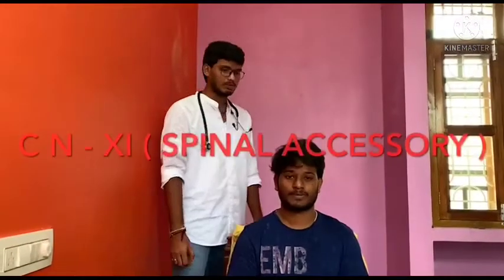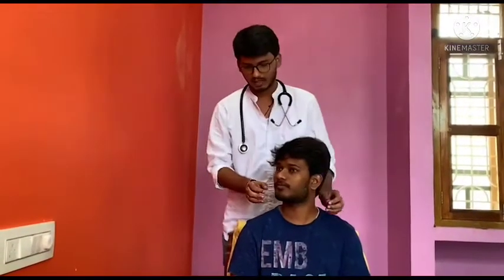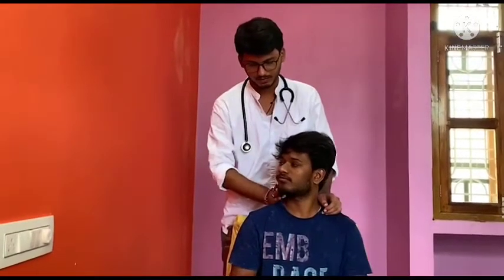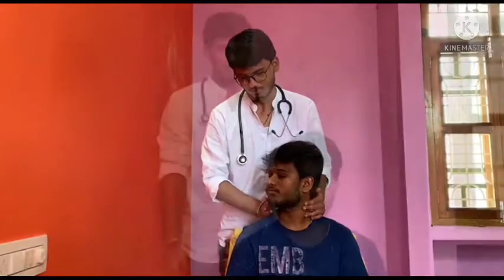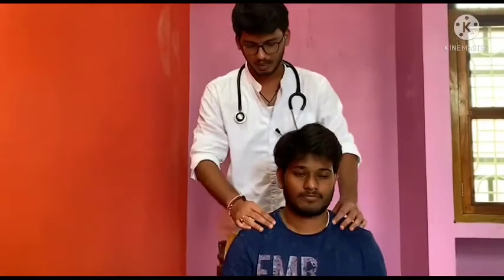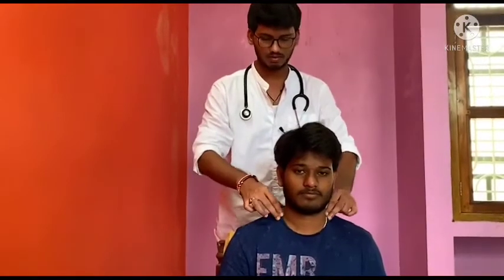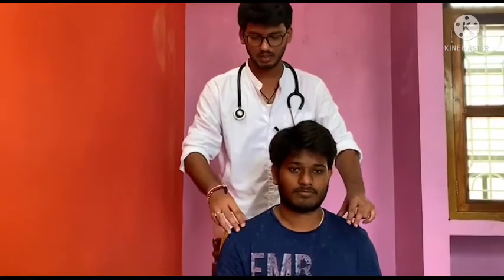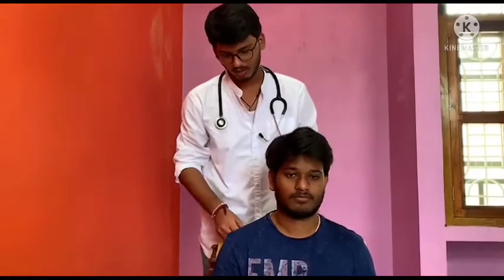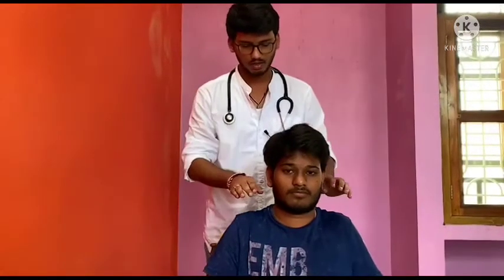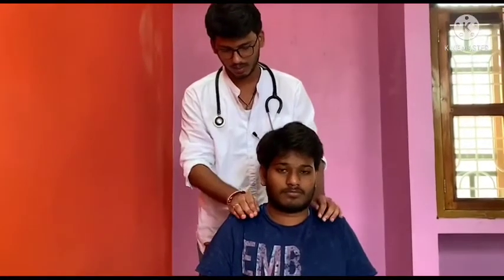Okay, now we are going to perform the cranial 11 examination. Can you please turn your head towards one side? Can you please resist my hand? We are going to perform the shoulder examination. Okay, I'm going to palpate your shoulder. Okay, can you please elevate your shoulder upwards? I'm going to ask you to resist my hand. Okay.